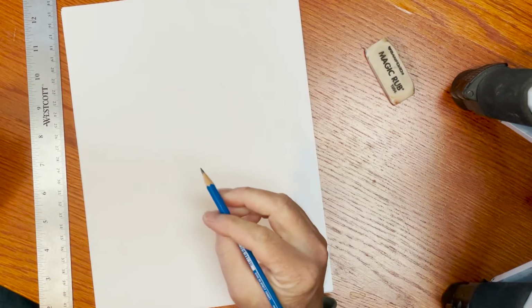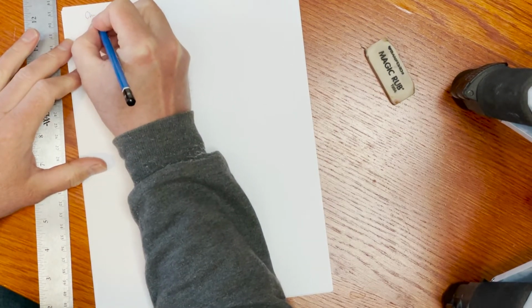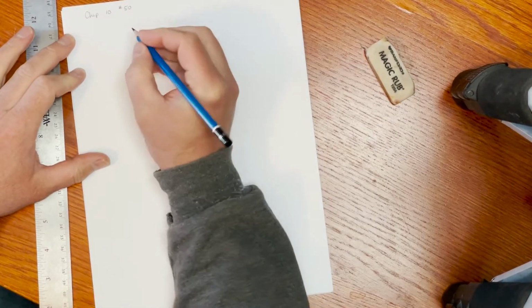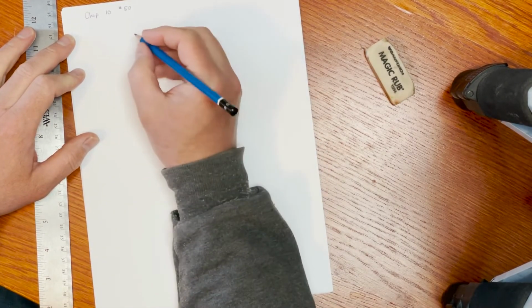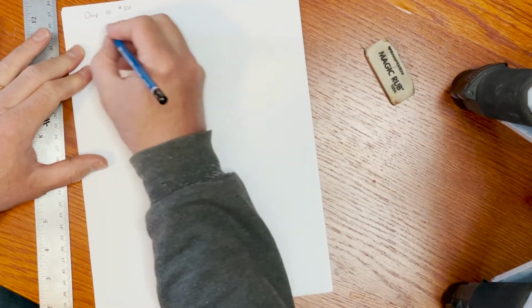So let's look at a few examples of how we relate these quantities to each other. First of all, I want to start with chapter 10. We're going to do number 50. And this asks the question, what is the angular speed of the planet Earth and what is the linear speed at a latitude of 30 degrees?